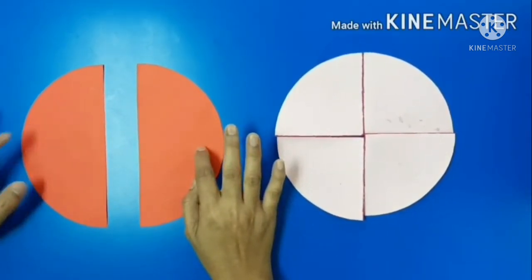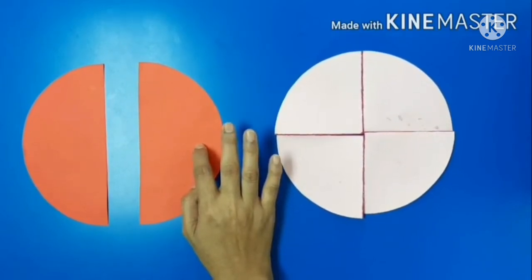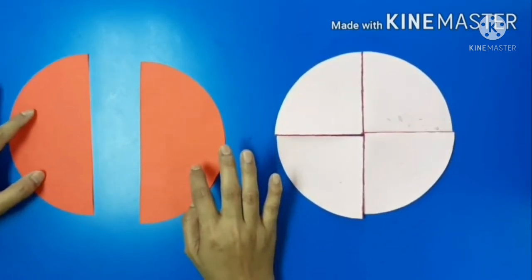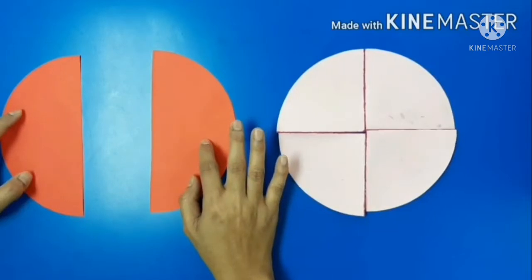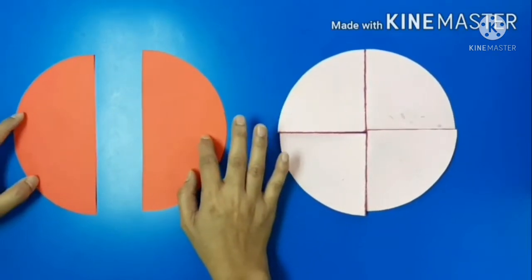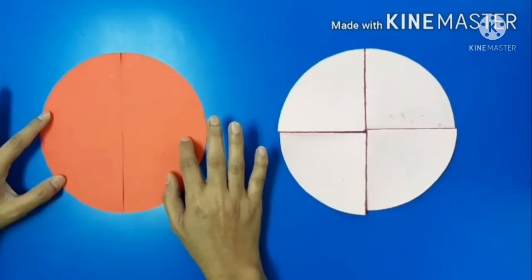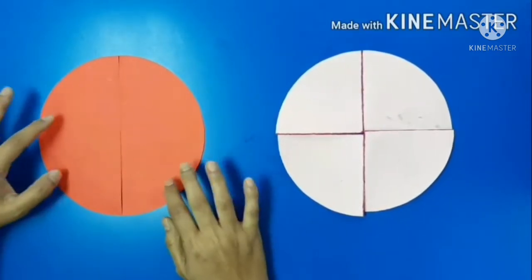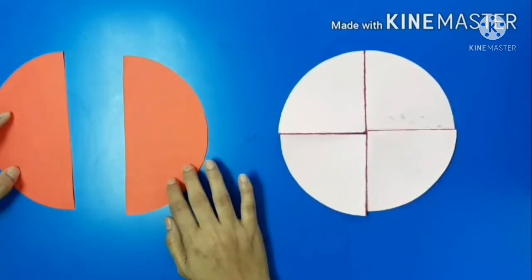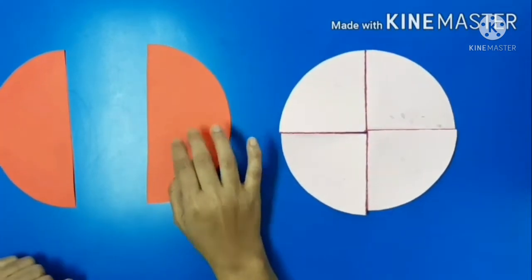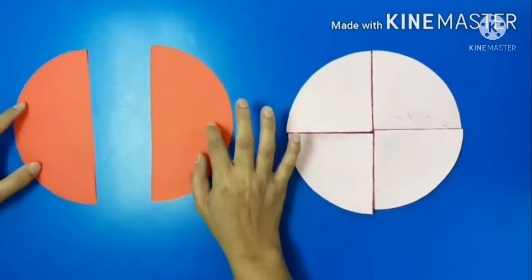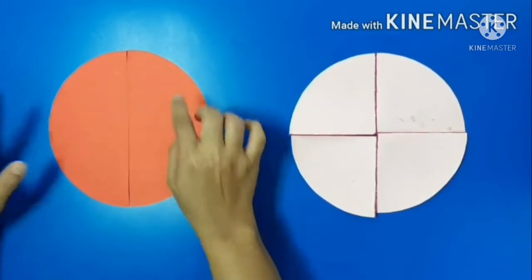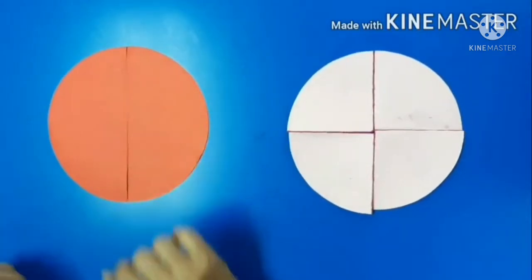This part is 1/2, half. If we were to put it together again, it will be one whole.